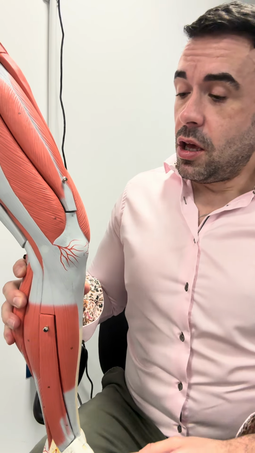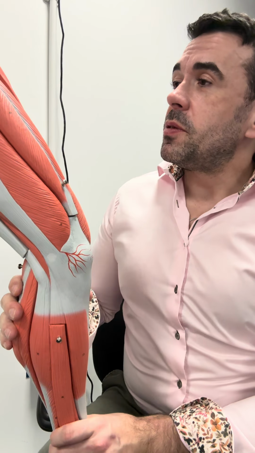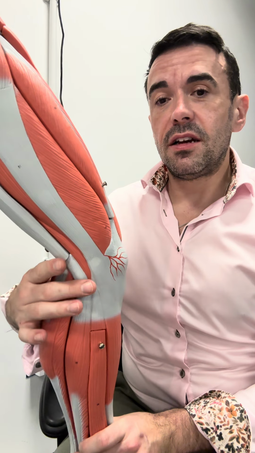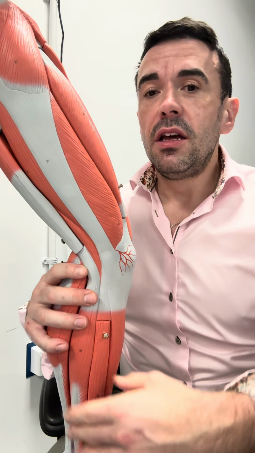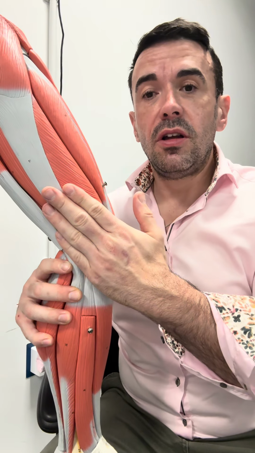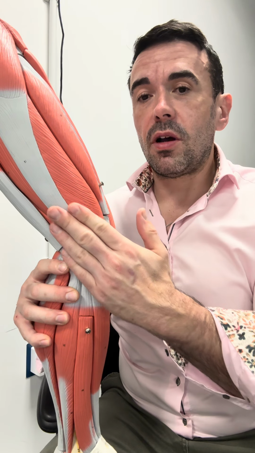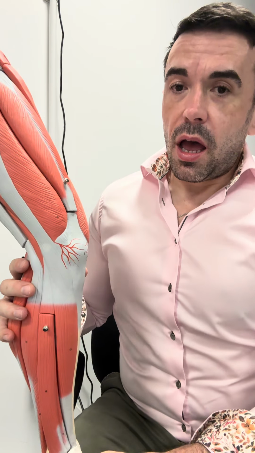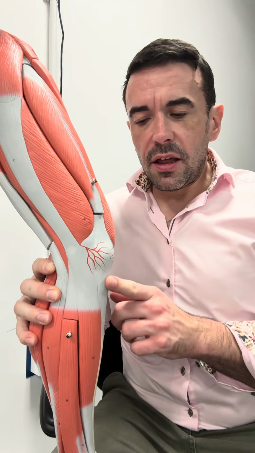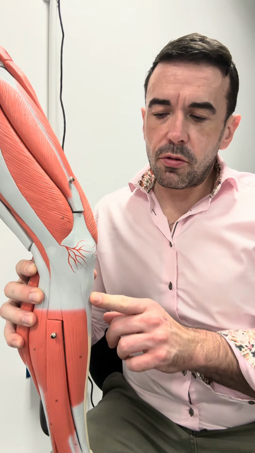So you need to start with your participant ideally in a seated position with a small amount of knee flexion, as we have here. This is the vastus lateralis here, so this is the outer thigh muscle, the outer quadriceps muscle. So we start by finding the tibial tuberosity.